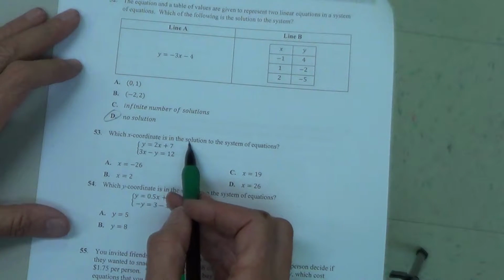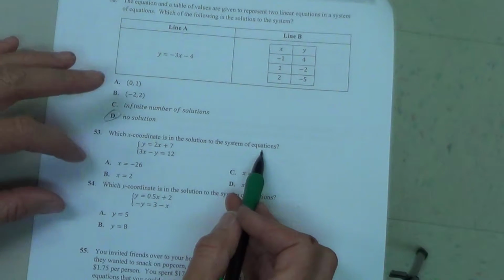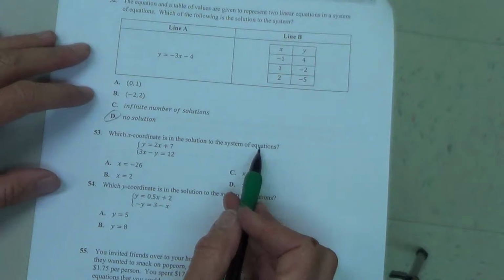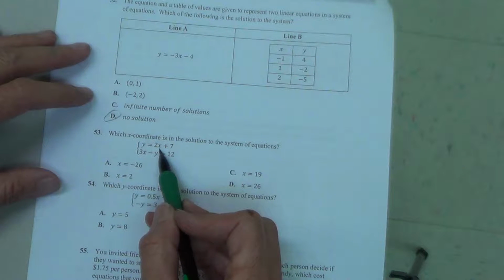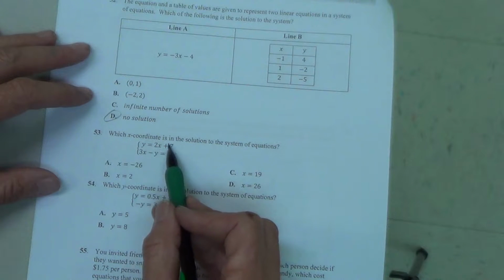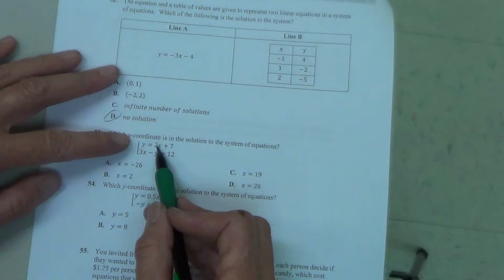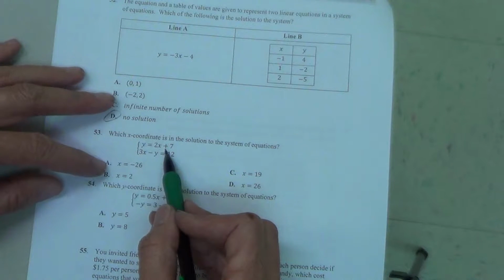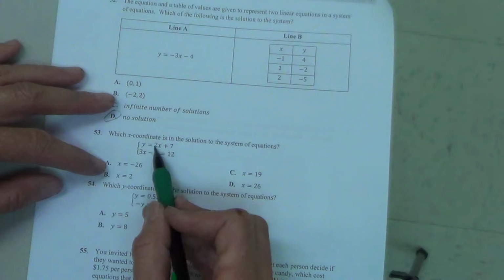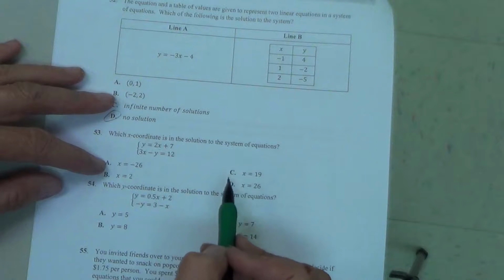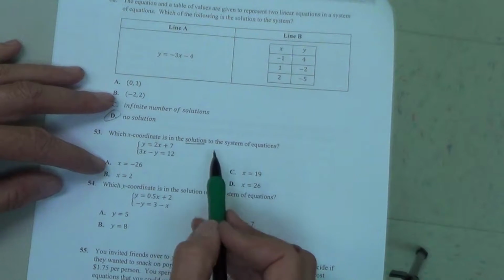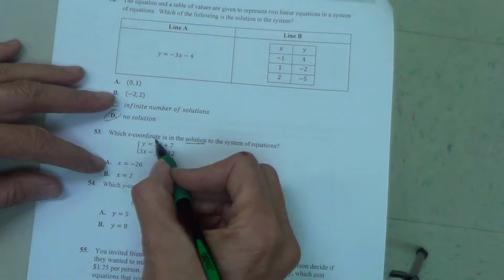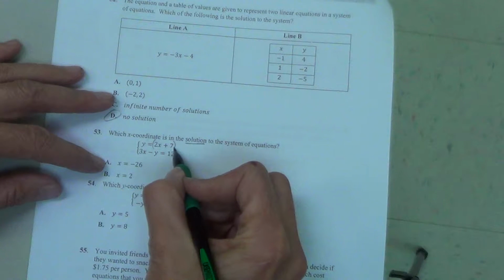Which x-coordinate is in the solution of the system of equations? You have a couple options. You could plug in the x value, and when you solve for y, when you just calculate what it equals, it will equal the same thing in both equations if you have the right solution. You could do it that way. I will do it the way that I taught you in class in this unit, which is substitution.